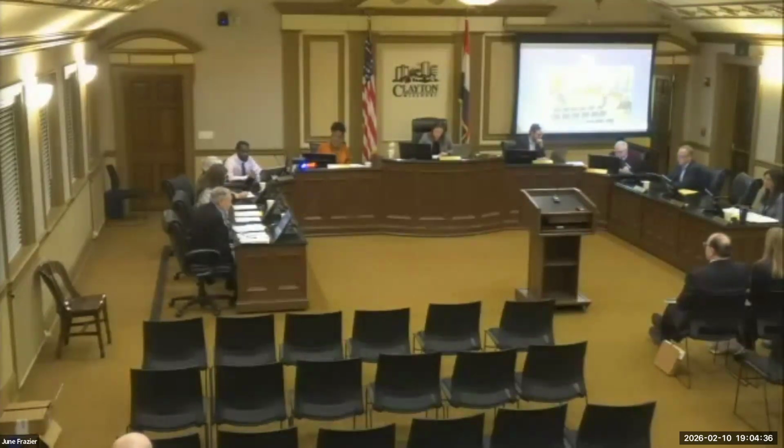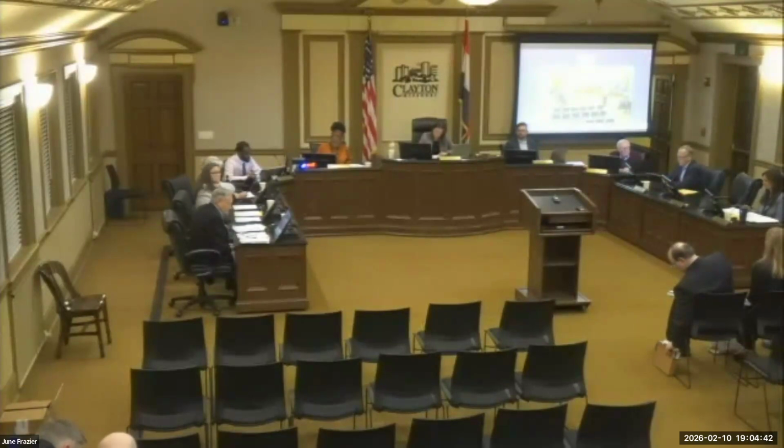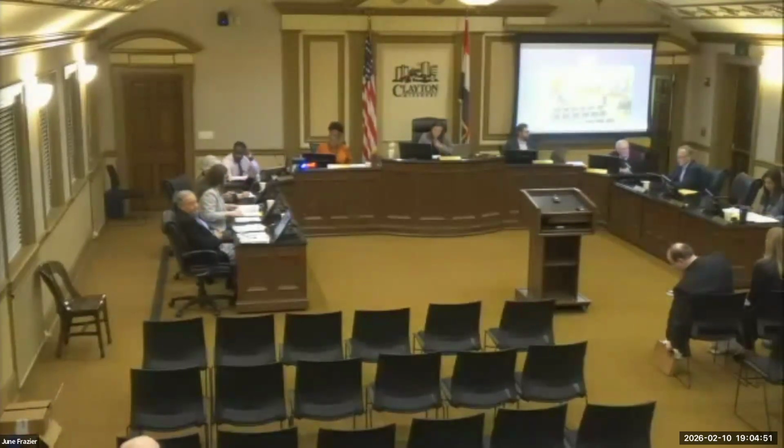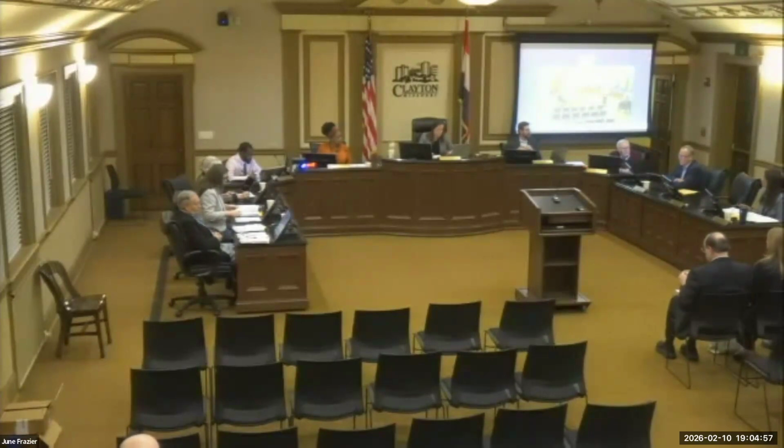I introduce Bill number 7129, approving an amendment to the contract with the St. Louis County Justice Center for housing municipal prisoners, to be read for the second time by title only. Second. Any discussion? Mr. City Attorney. Bill number 7129, second reading and consideration for adoption. An ordinance approving an amendment to the contract with St. Louis County Justice Center for housing municipal prisoners.